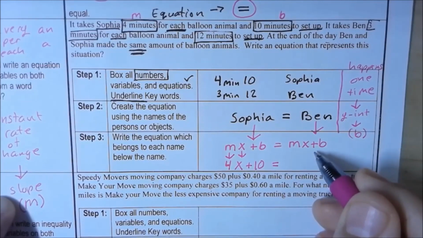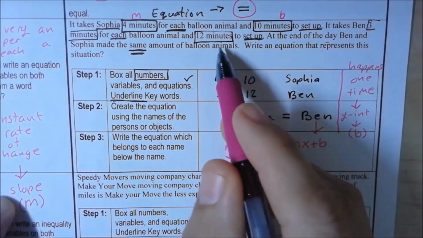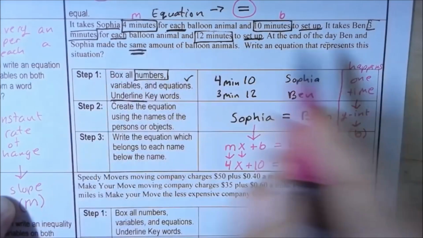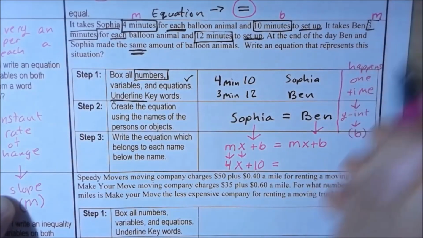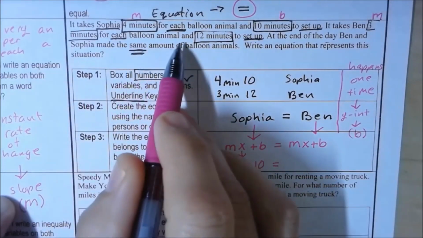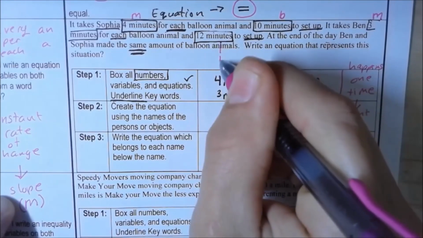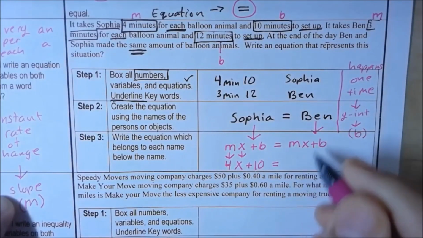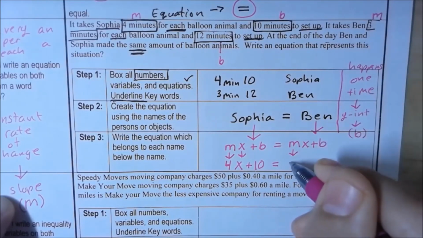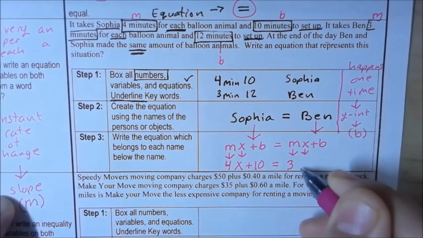Over here, for Ben, where's his M? Which one is going to change more often, the 3 or the 12? Well, it says it takes Ben 3 minutes for each balloon. So that's my M, it has that keyword. So I'm going to go ahead and continue to read. And 12 minutes to set up. Well, he only sets up one time, so that's my B. So let's go ahead and use my numbers now. My M, the one that changes, is going to be 3. 3 minutes for each balloon. So then I'm going to bring down my X.